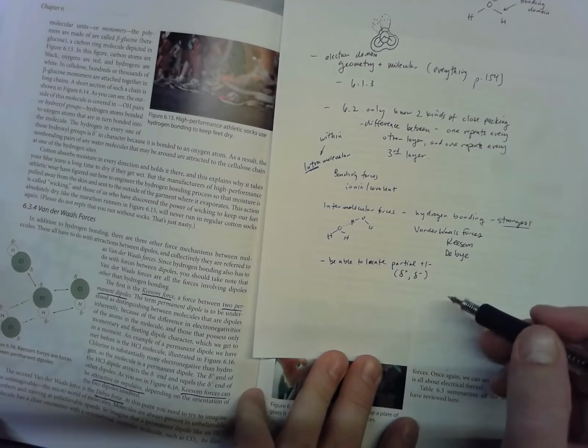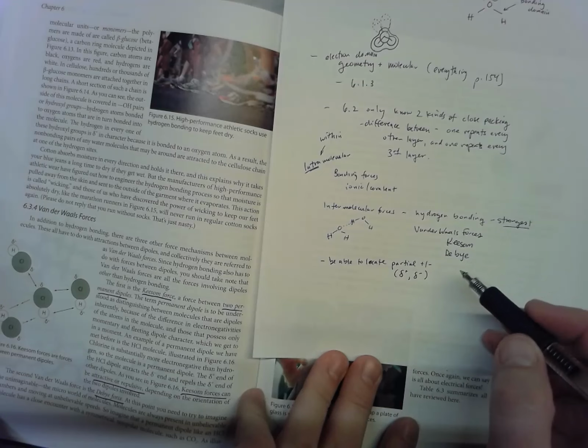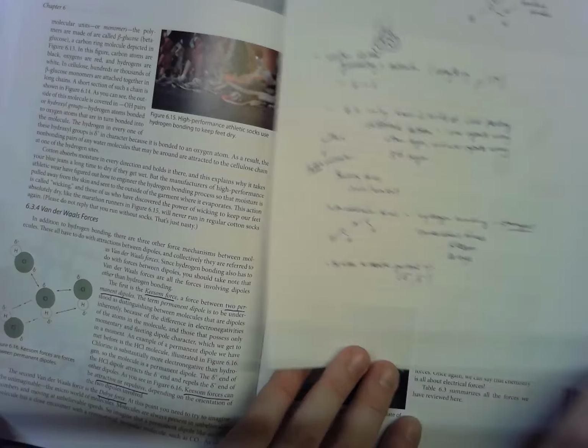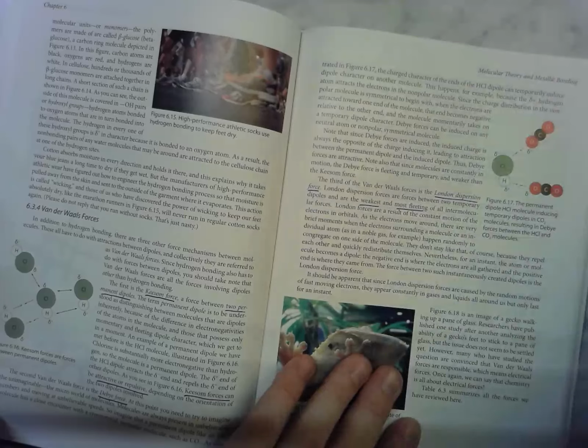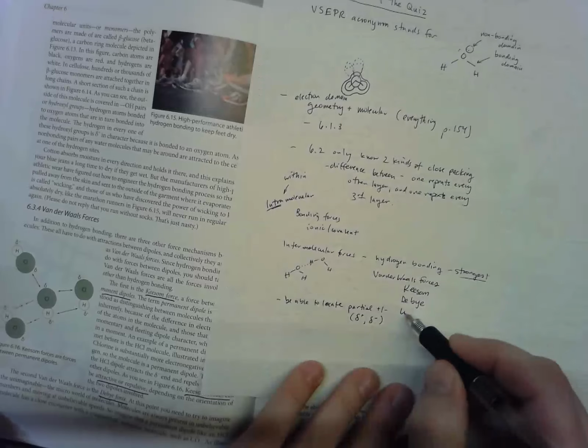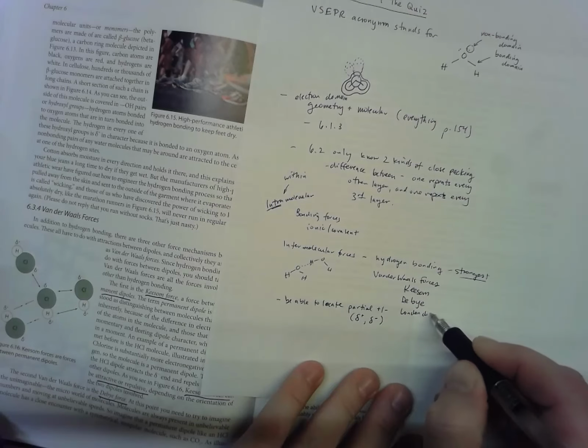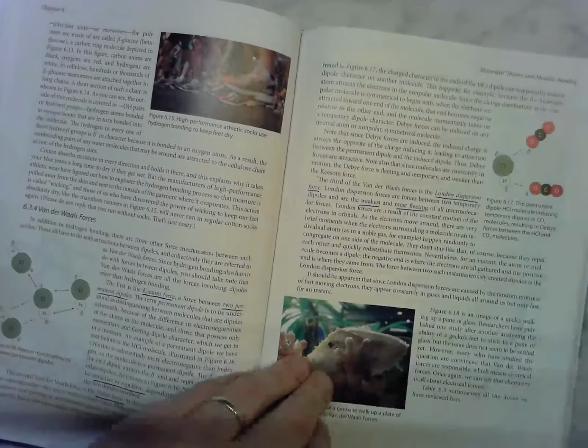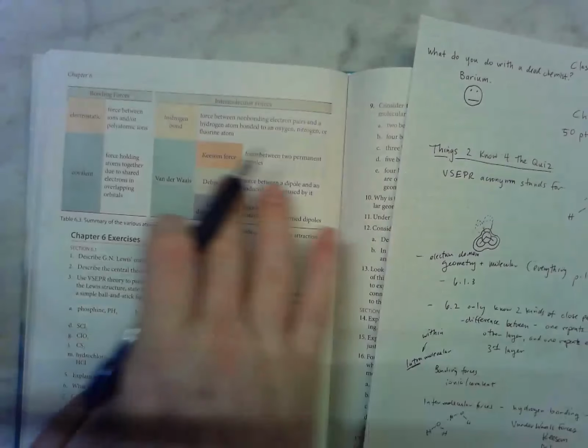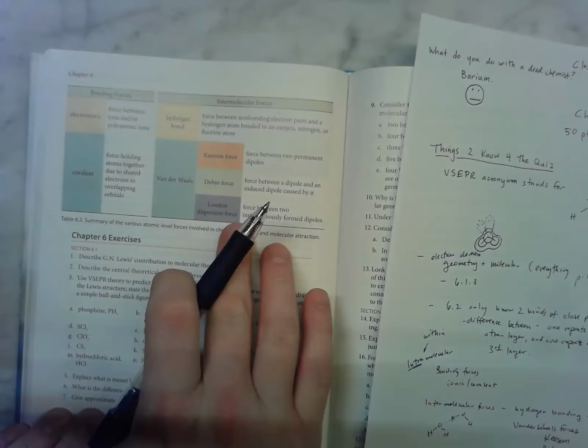Did anybody look that up? Debye. And then the London dispersion. They have this helpful little thing right here that should help you get straight on what they are.